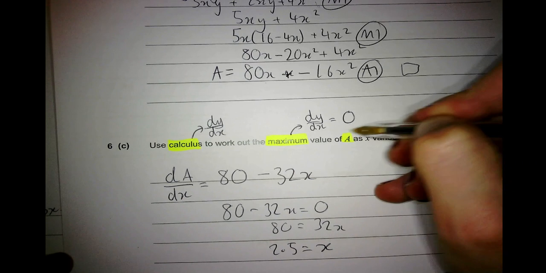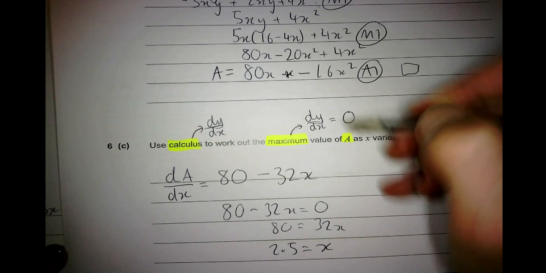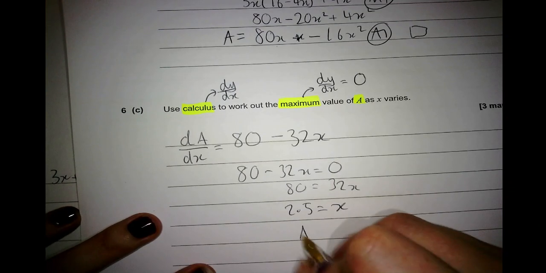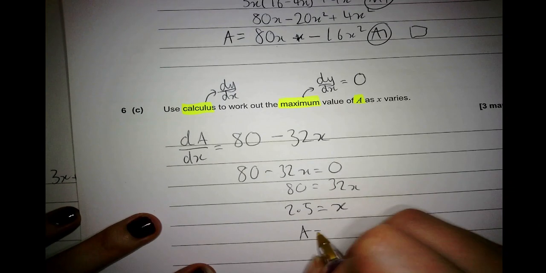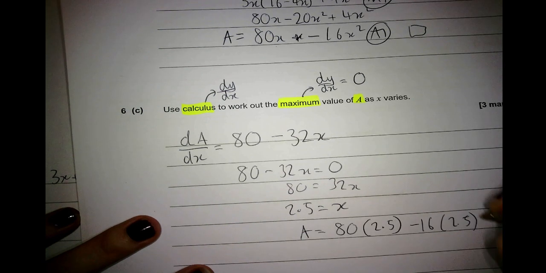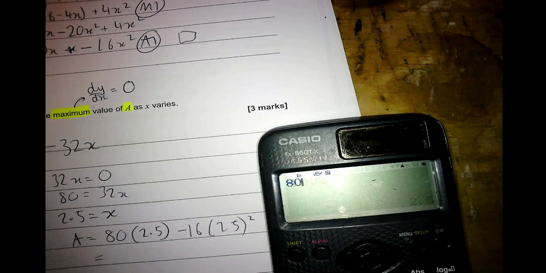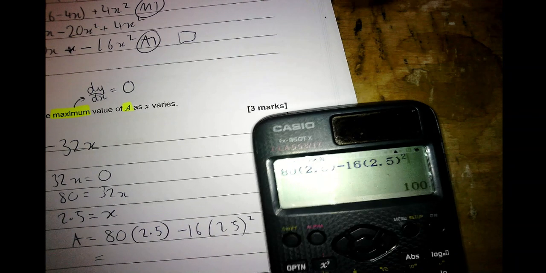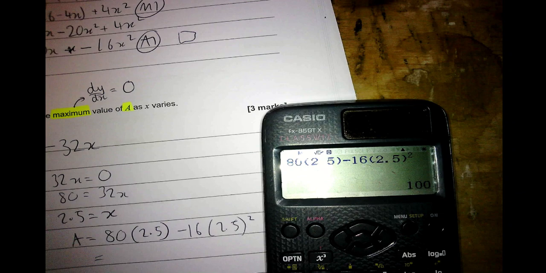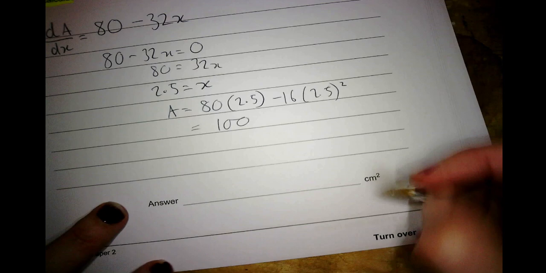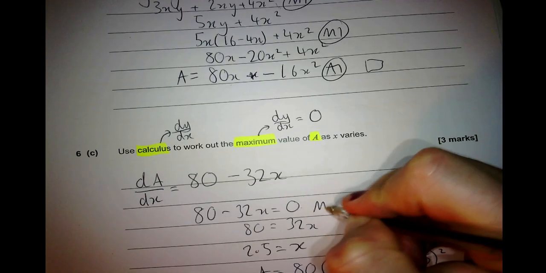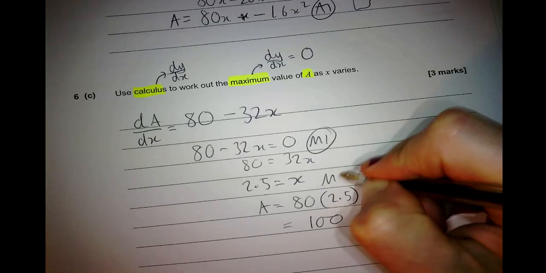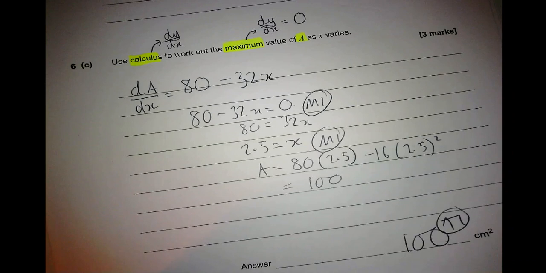The question was asking for A though, not for x, so now I need to sub that into my area formula. So the area is 80 lots of 2.5 minus 16 lots of 2.5 squared. Gives me 100. You would get 1 mark for differentiating and setting it equal to 0, 1 mark for getting x is 2.5, 2 marks for 100 as your final answer.